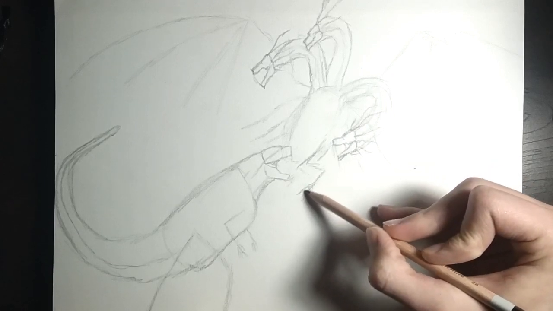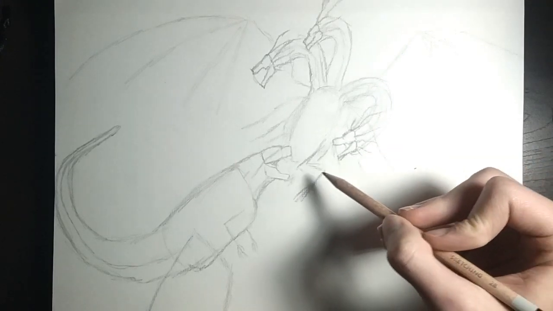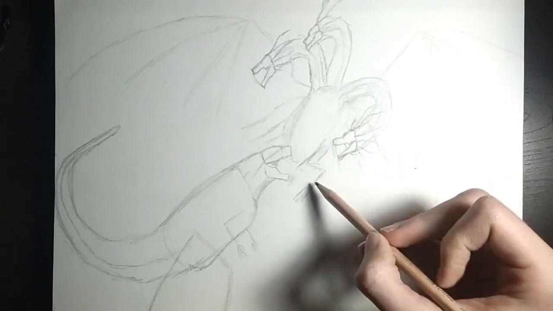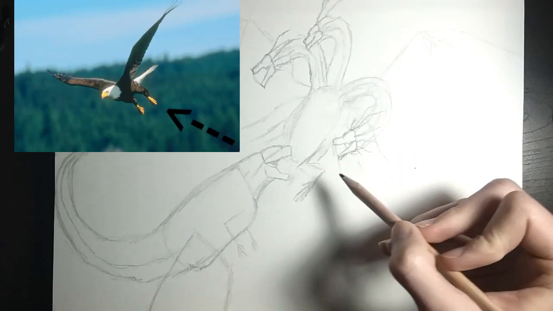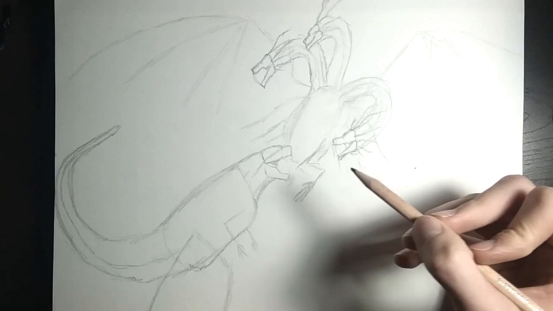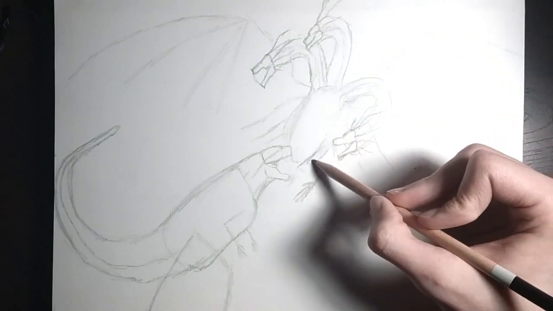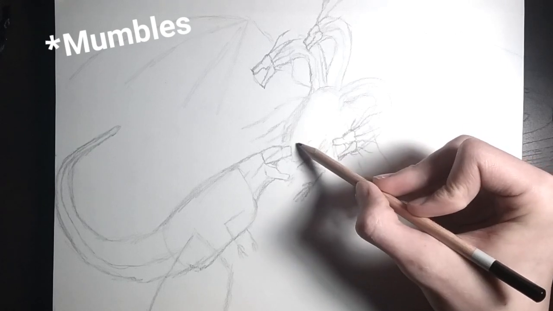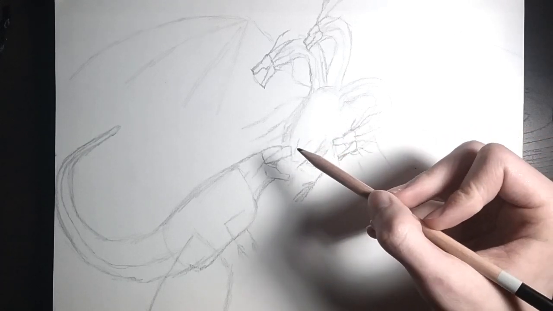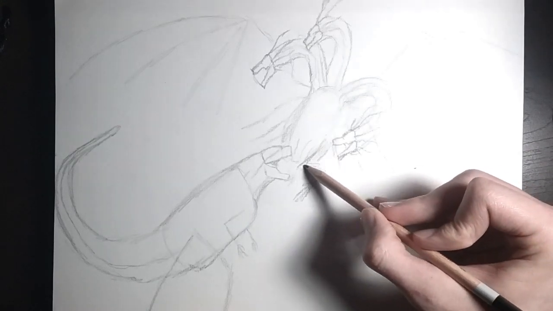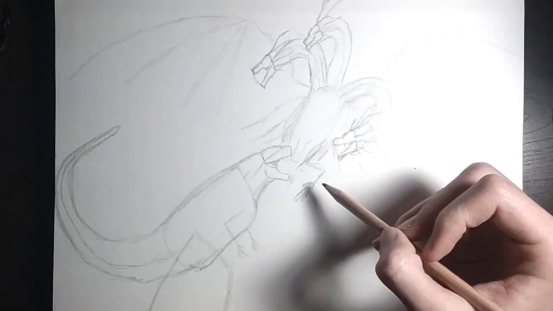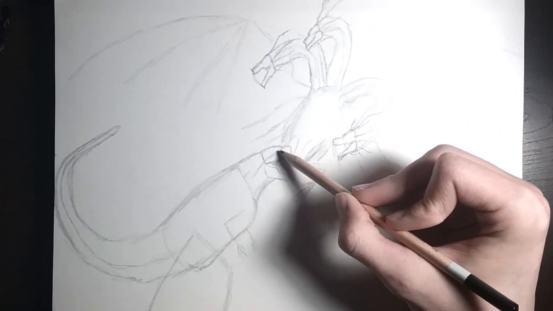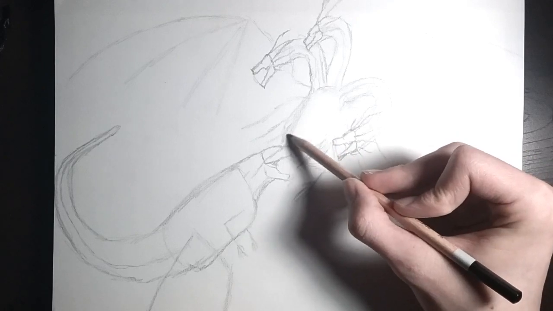You want to make sure that you have the feet close together, because you notice in a lot of flying animals like birds, they always have their toes really close together. You have the dew claw, and that's going to come up like that, and then the other leg is going to come from over here. Alright, so that's going to be over here, and then that's going to be out of view almost completely.